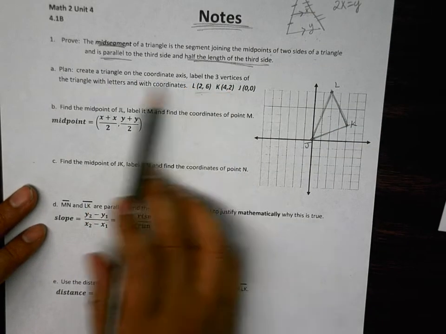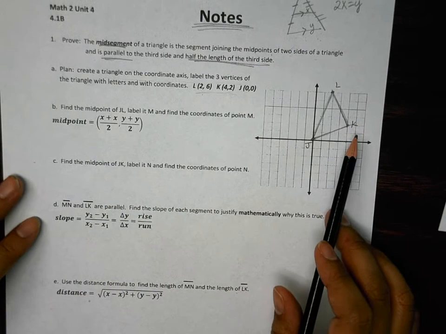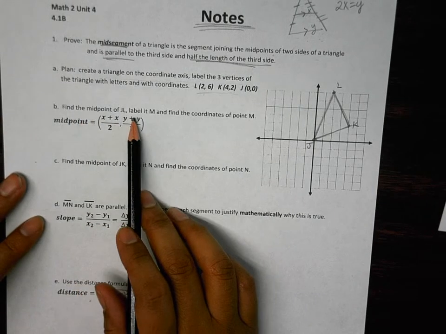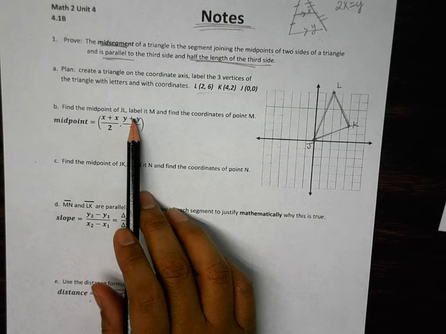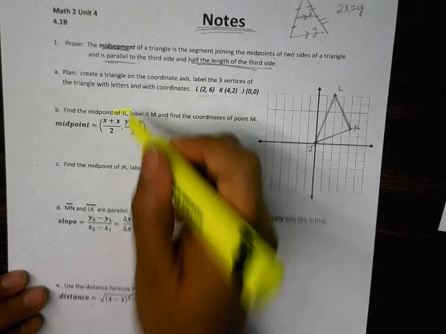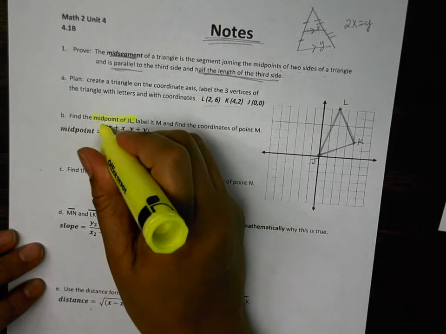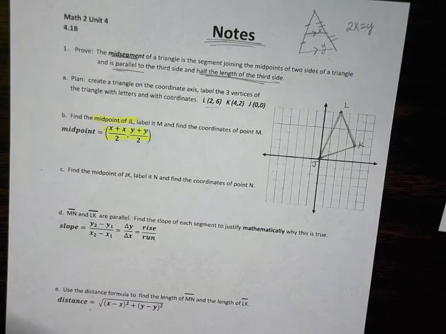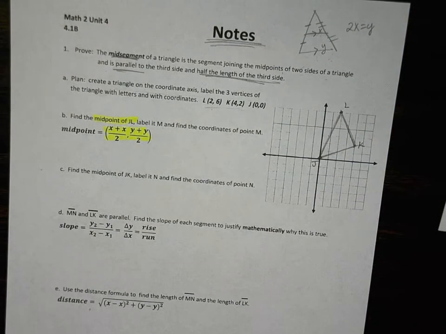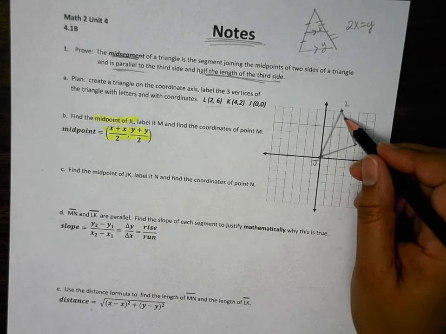So let's read it. Create a triangle on the coordinate axis. Label the 3 vertices of the triangle with letters and with coordinates. We did that already. We labeled them. Find the midpoint of JL. Okay, they were specific. Which midpoint do they want us to find? Midpoint of what? JL. Midpoint of JL. They've even given you the midpoint formula here. Will this be given to you on test day? No, it will not be. You guys have seen the midpoint formula before, yes or no? Yes, so it is something you will need to know, to have memorized.